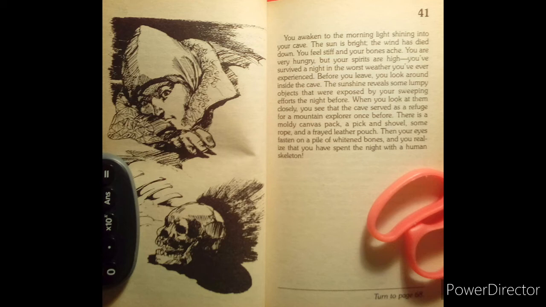Before you leave, you look around the inside of the cave. The sunshine reveals some lumpy objects that were exposed by your sweeping efforts the night before. You look at them closely and you see that the cave has served as a refuge for a mountain explorer once before. There's a moldy canvas pack, a pick, a shovel, and some rope in a frayed leather pouch. Then your eyes fasten on a pile of whitened bones and you realize you've spent the night with a human skeleton. Turn to page 68.